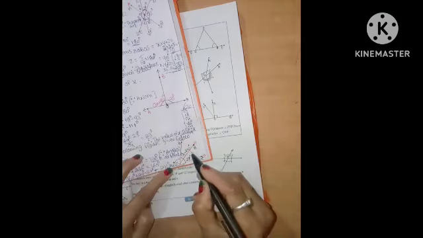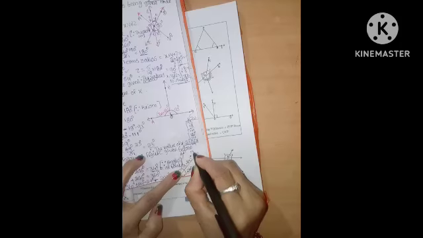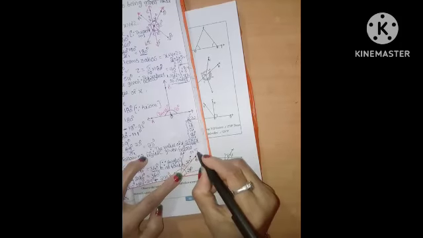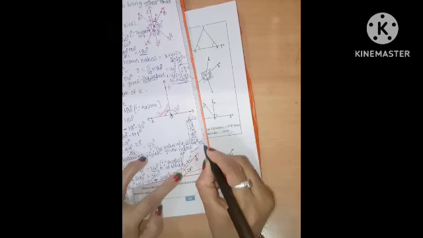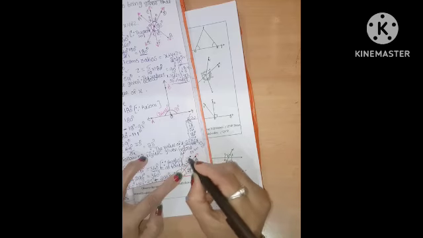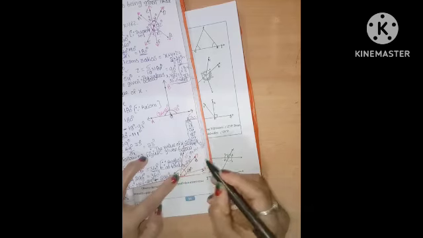Is it correct or not? Check it once. So 59 minus 24, it is nothing but 9 minus 4, it is 5 only. So 5 minus 2 is 3, that is 35 only.